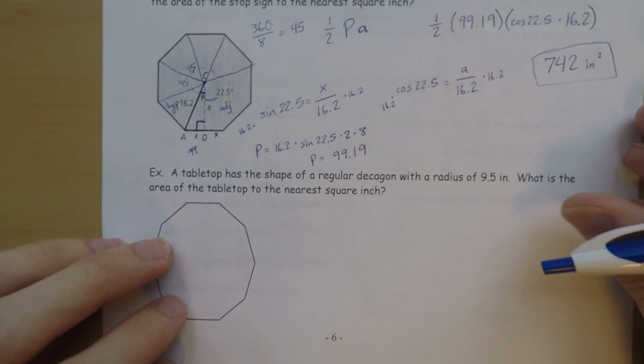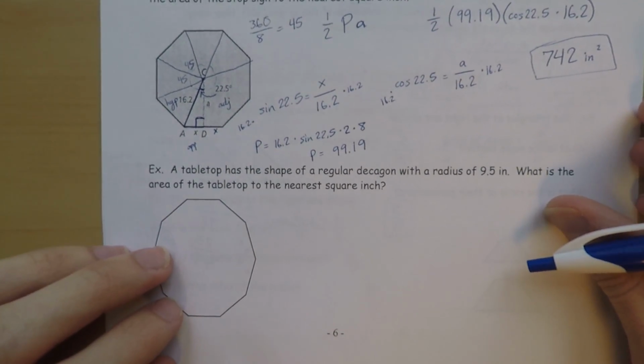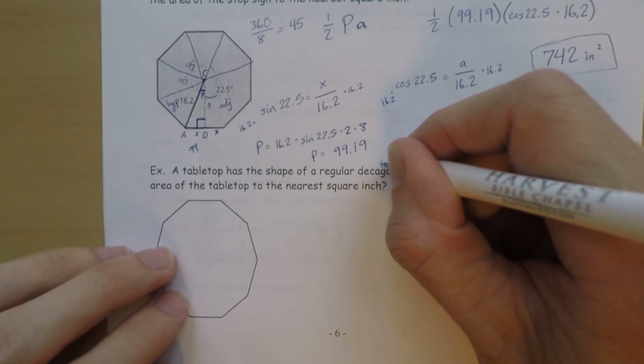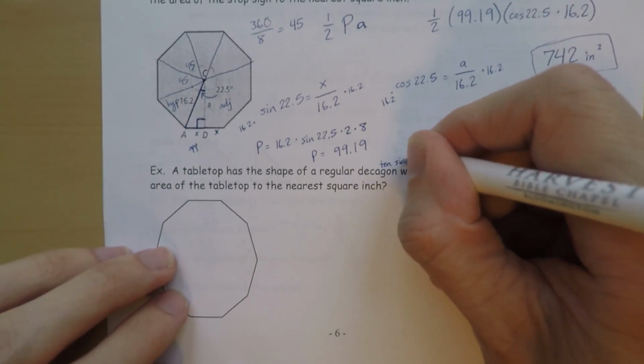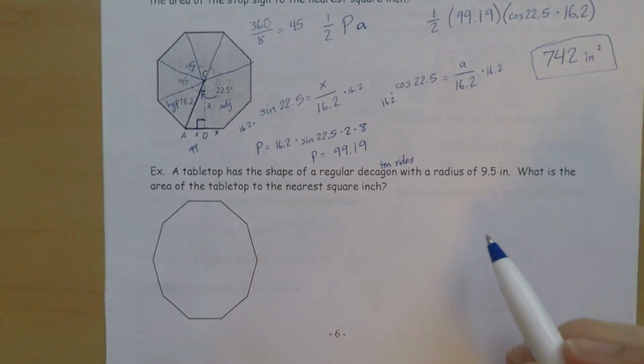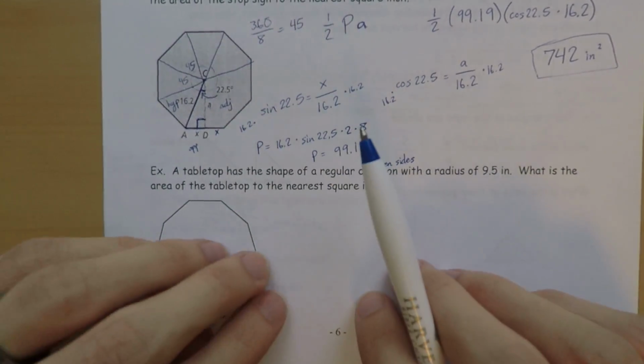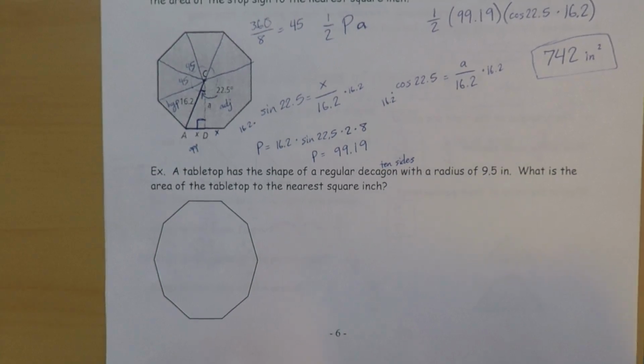A tabletop has the shape of a regular decagon. Decagon, 10 sides, with a radius of 9.5 inches. What is the area of the tabletop to the nearest square inch? So very similar to our last problem, except we don't have anything labeled. So let's put in the pieces we need to know.